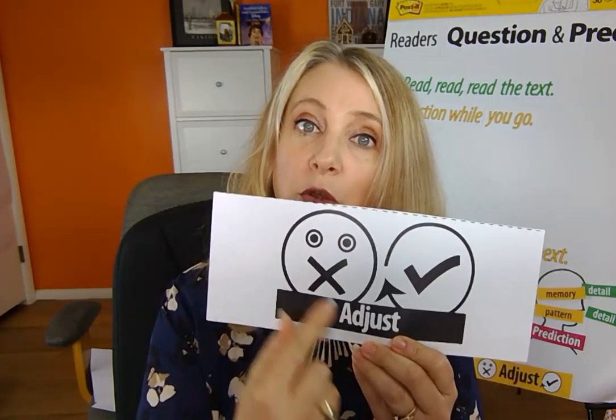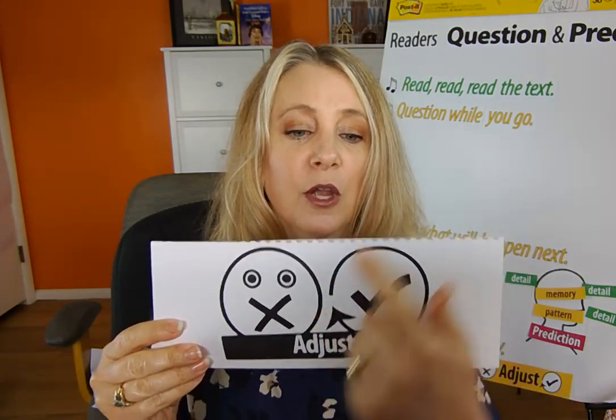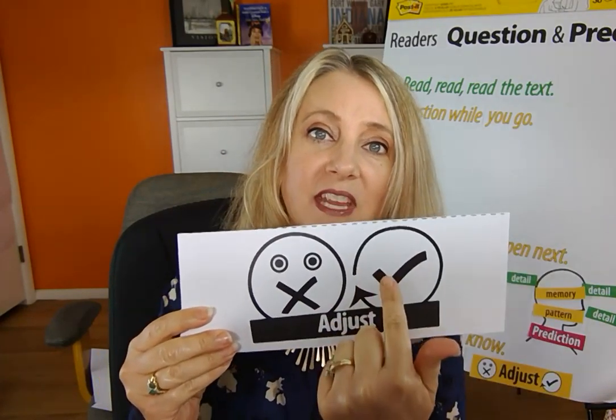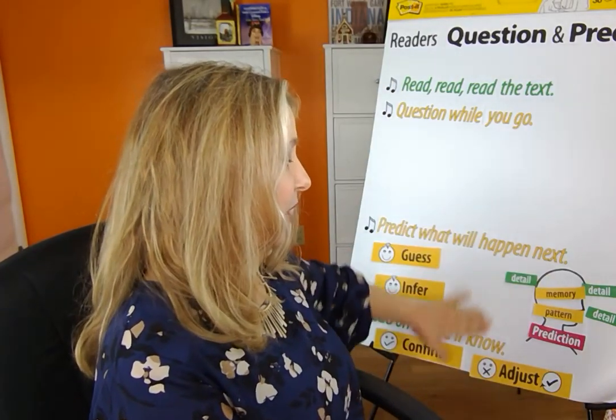Or if you read a little further in the text, you find out, nope, that's not what the author really said. So I've got to go back and readjust. I have to adjust my thinking to now see the new details that the author has given me. So those are the icons that really help us understand this prediction process during the reading.